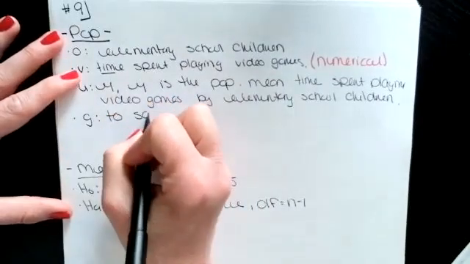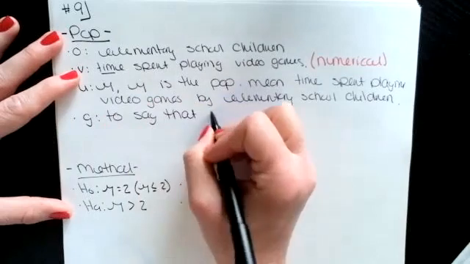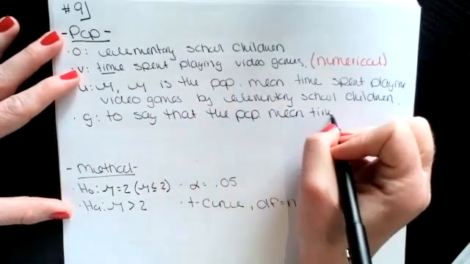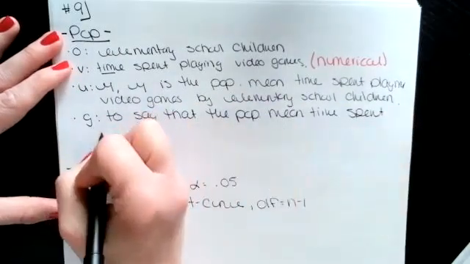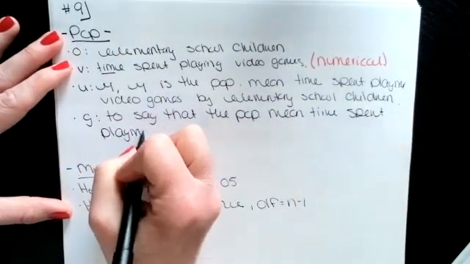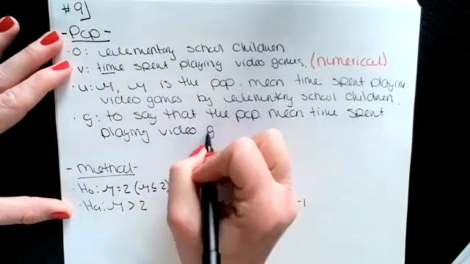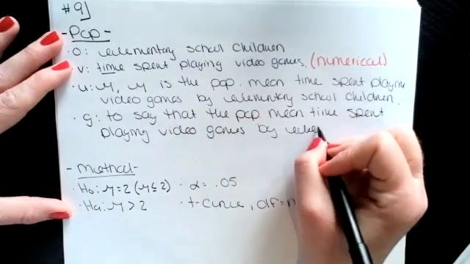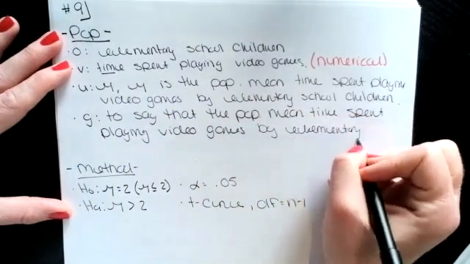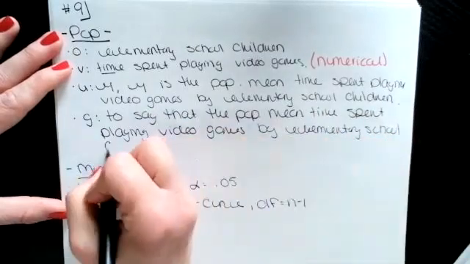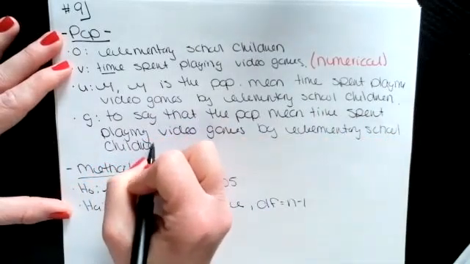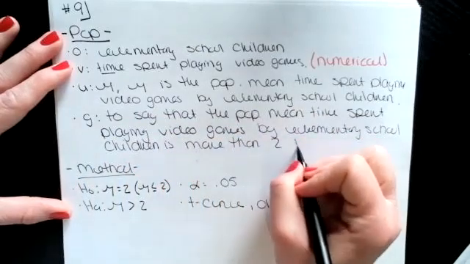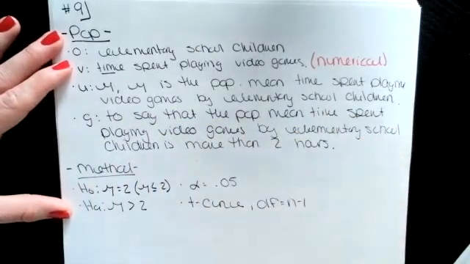So to say that the population mean time spent playing video games by elementary school children is more than 2 hours. There it is. That's my goal.